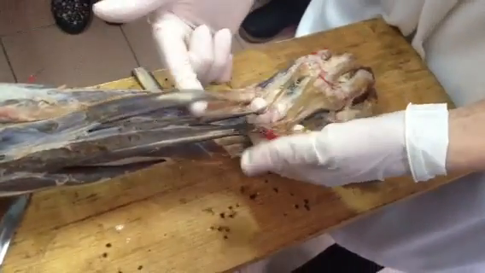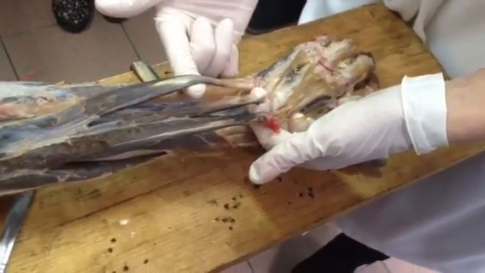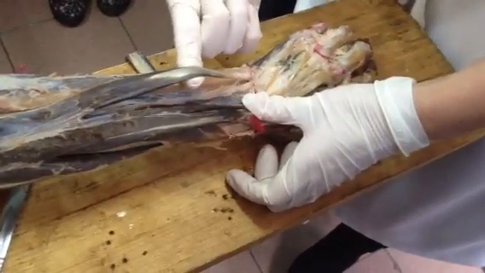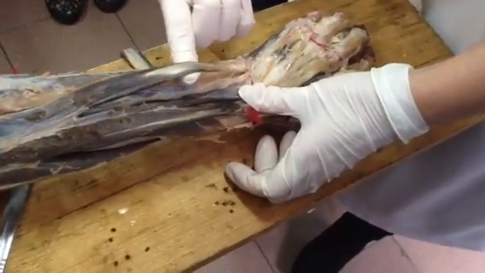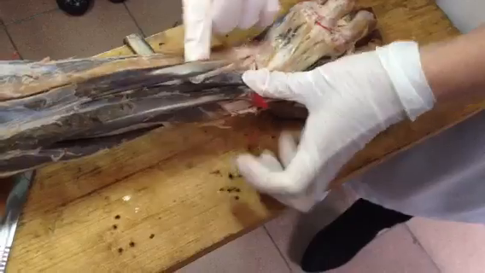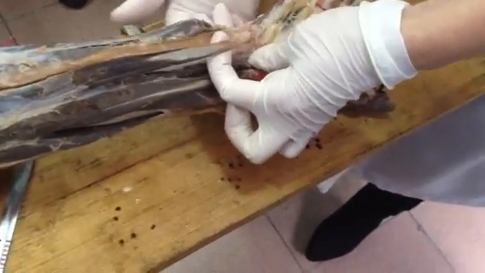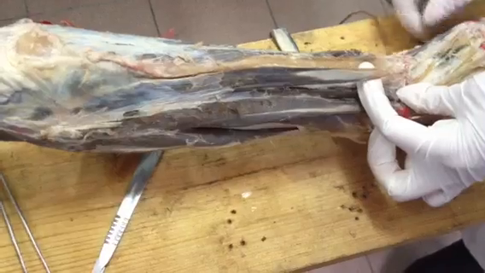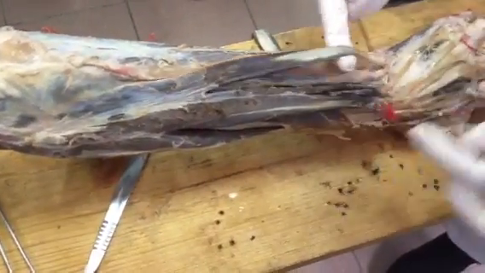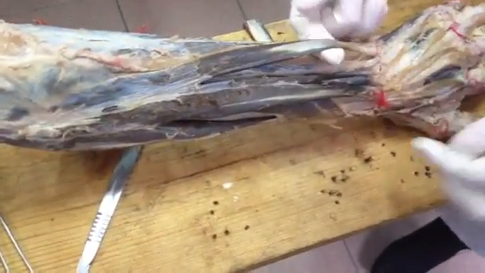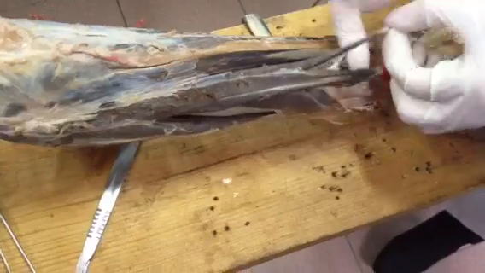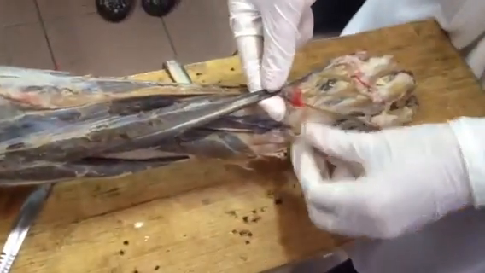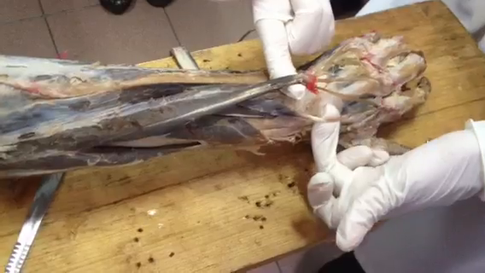What else do we have? What's this? Extensor digiti minimi. I don't think so. This one. Extensor carpi ulnaris. Extensor carpi ulnaris is close to the flexor carpi ulnaris. It's on the base here. Extensor digiti minimi, extensor digitorum, extensor indicis.